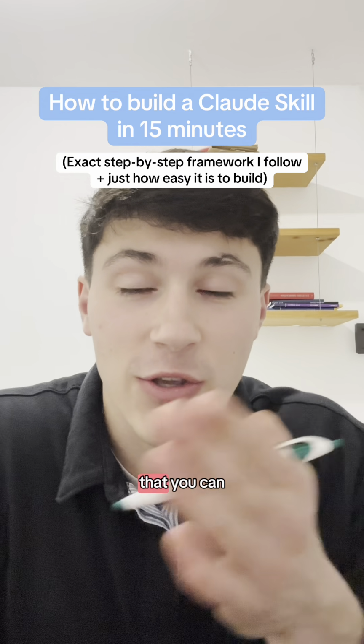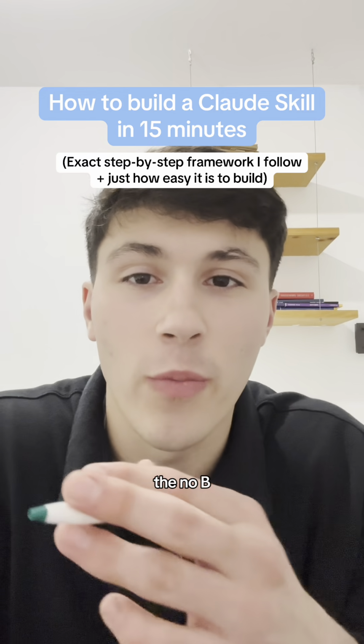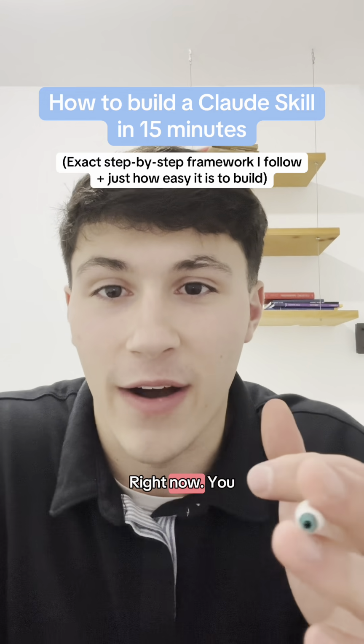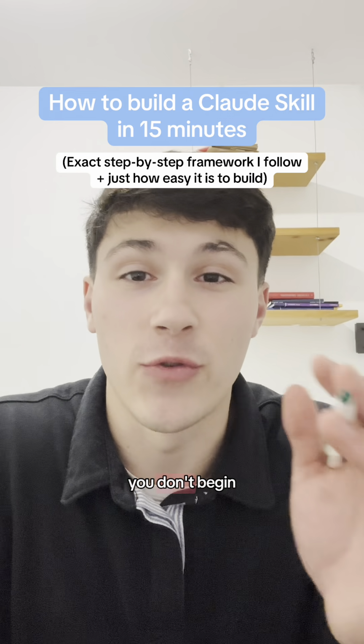Or these are also all skills that you could go and build on your own. Claude skills is like the greatest arbitrage opportunity ever. And it is the no BS number one way that you can use AI right now if you want to get ahead and work, automate real tasks, and like 10x your output. And you're gonna fall behind if you don't begin to build your own.